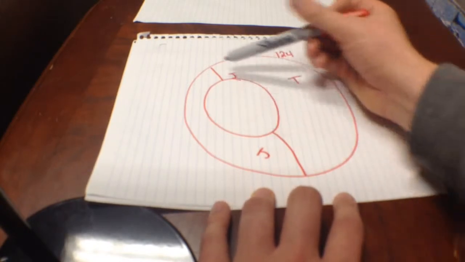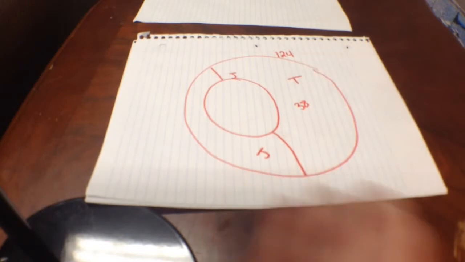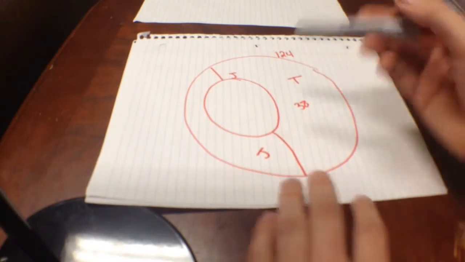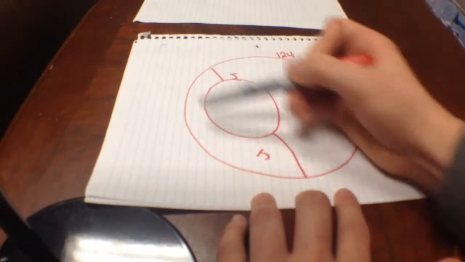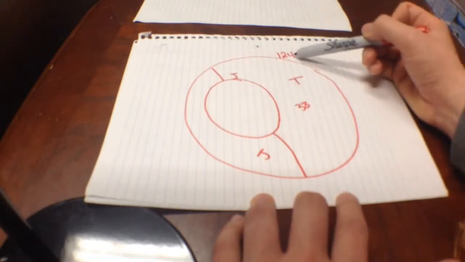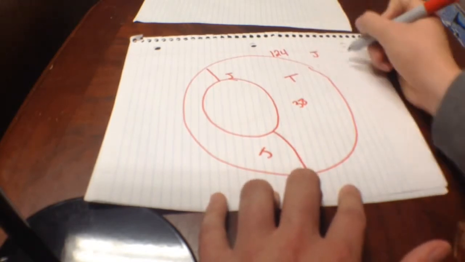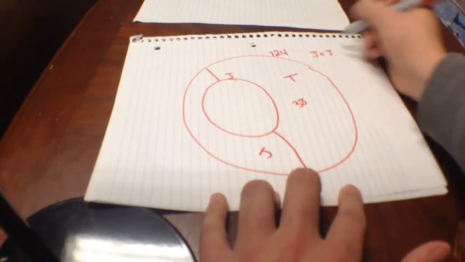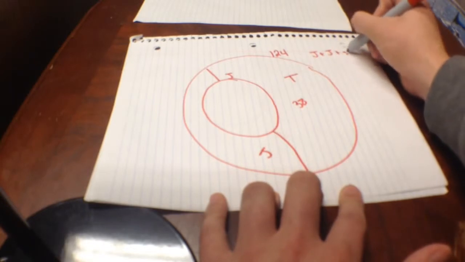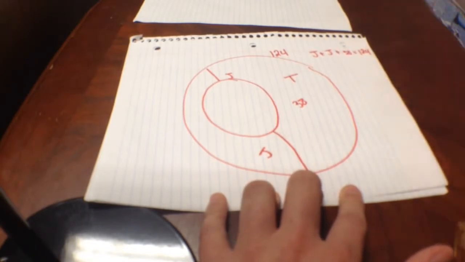You have your Jerry and you have another part of Jerry plus our 38. Now we have it written as a Jerry and 38 all give us 124 bottles total. So we have Jerry's bottles plus Jerry's number of bottles again plus 38 bottles is going to give us 124 bottles.